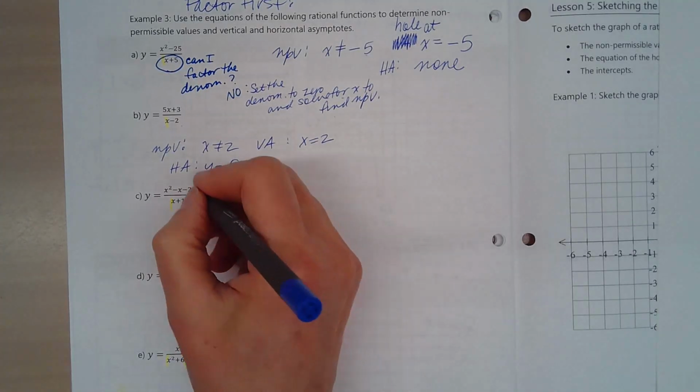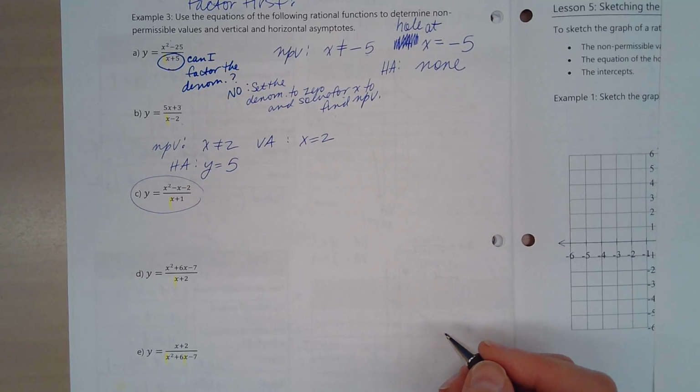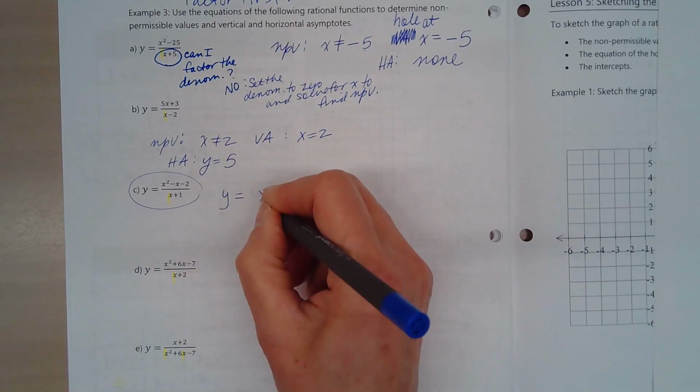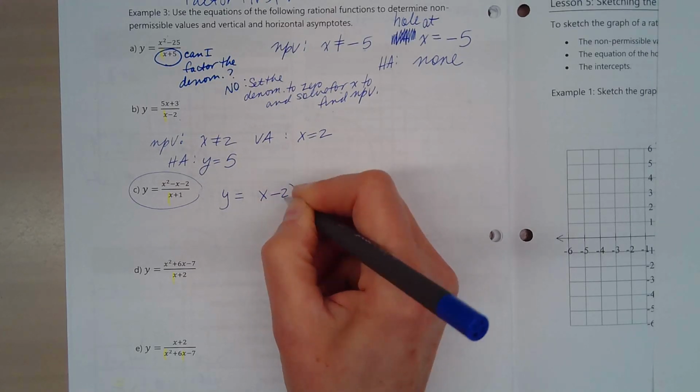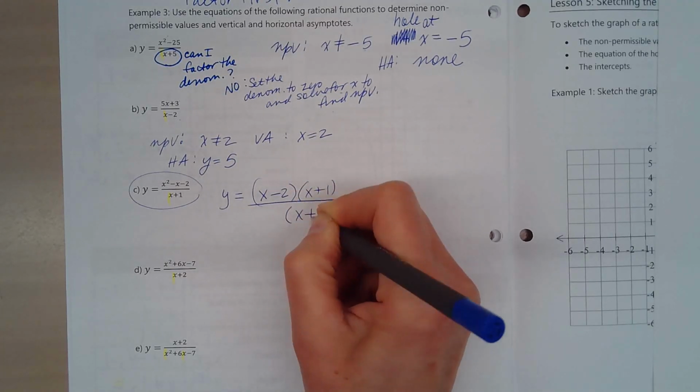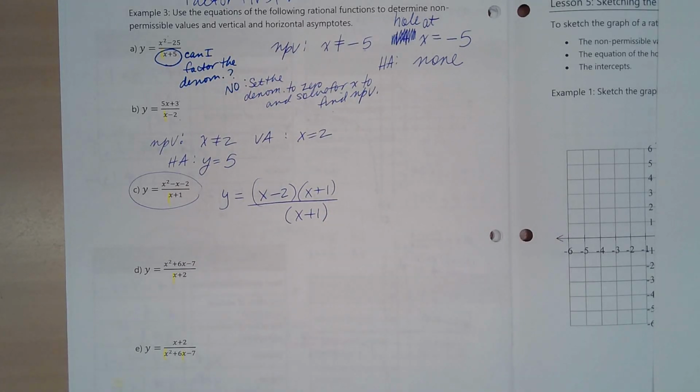Okay. Can this one be factored at all? Okay, let's factor. Negative 2 plus 1? Okay, who wants to be brave? I don't want to pick on anyone, but I want a little bit of input. Neville, do you feel like being brave?